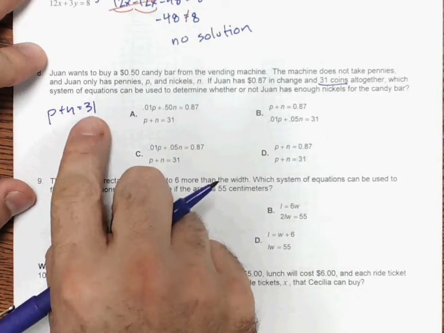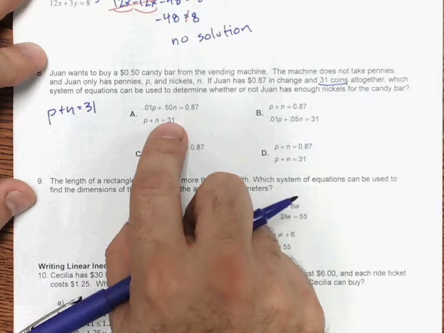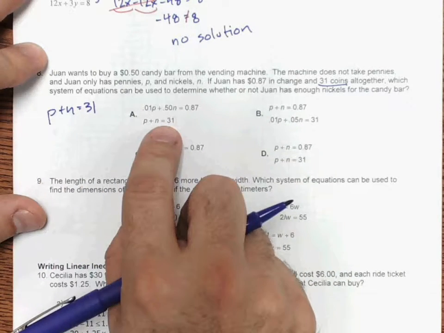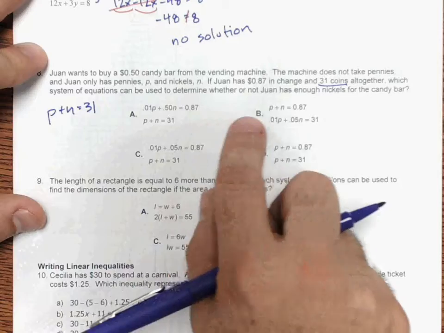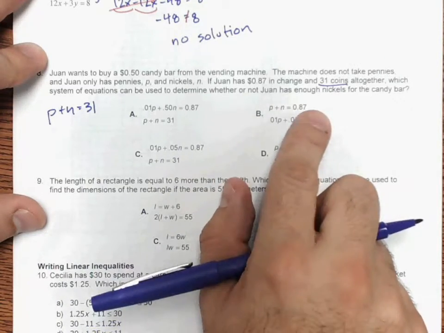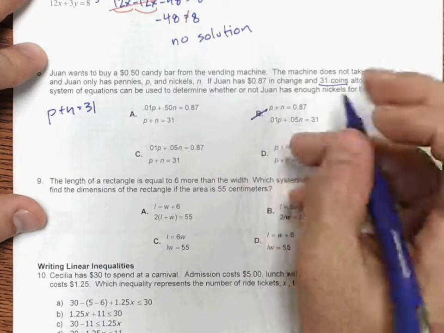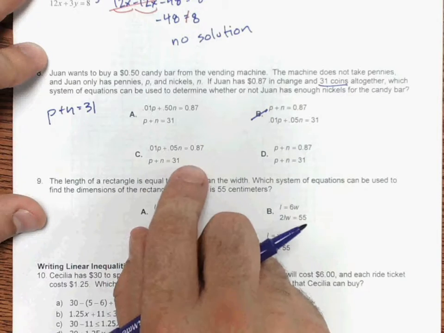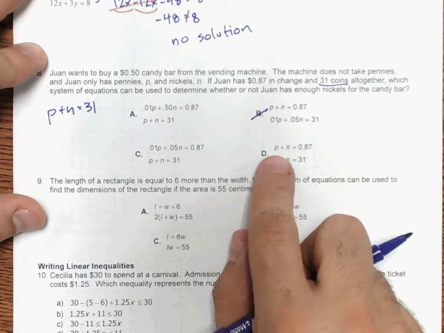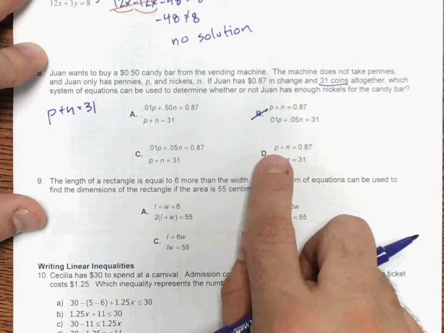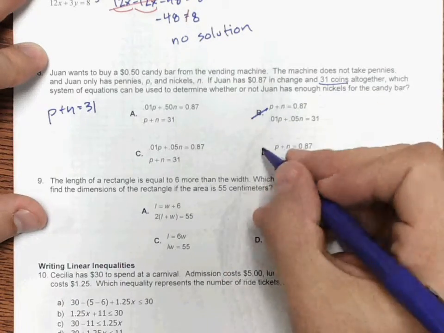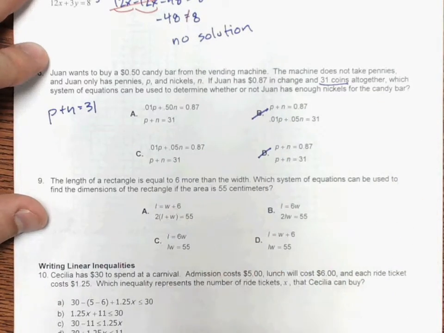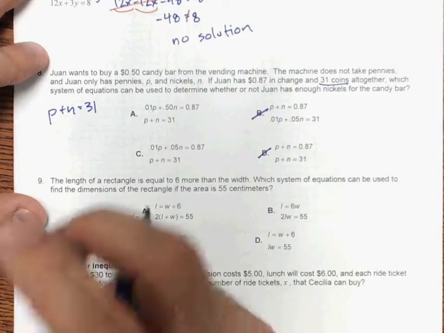Now, before we get into the other one, let's check and see if these are all there. So pennies plus nickels is 31. Good. B, pennies plus nickels is 0.87. Well, B is out. Pennies plus nickels is 31. Good. Pennies plus nickels is 31, but it also says pennies plus nickels is 87 cents, so that's not correct either. Now, the place where this question gets missed is the other equation.